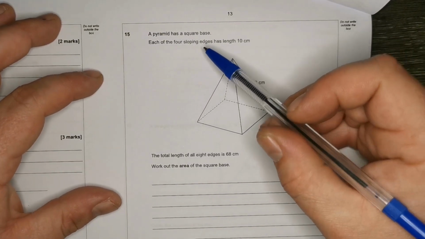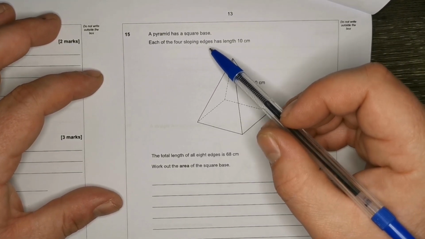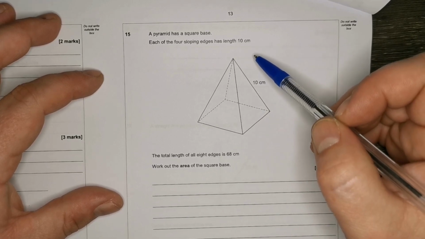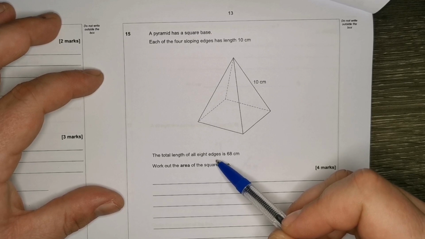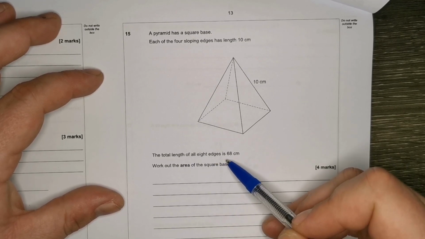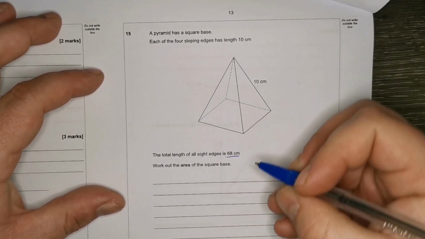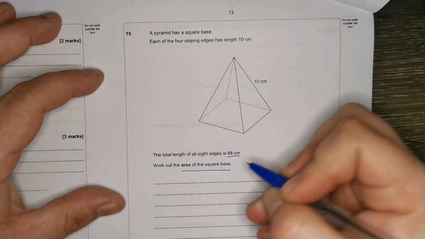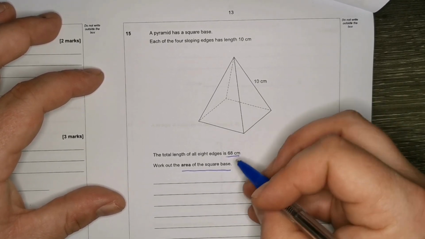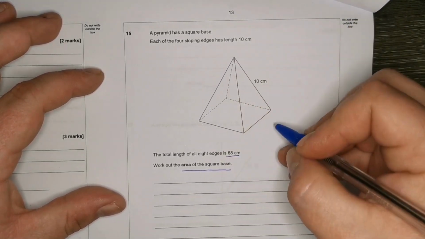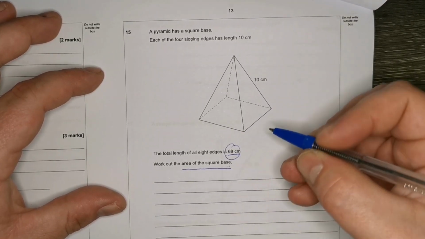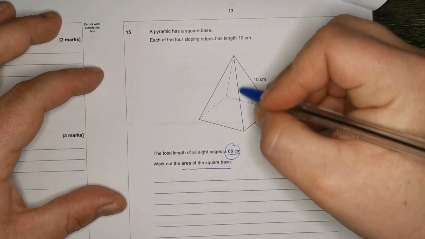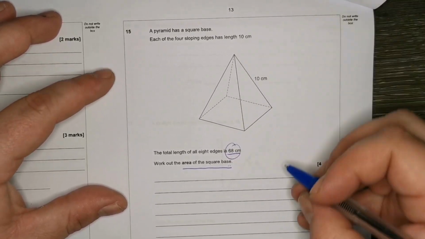A pyramid has a square base. Each of the 4 sloping edges has a length of 10 centimetres. The total length of all 8 edges is 68 centimetres. Work out the area of the square base. So if all the edges add to 68, and I want to work out the square base, let's get rid of these edges first, the ones that are going up to the point.